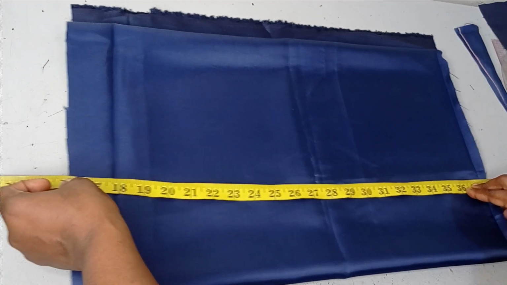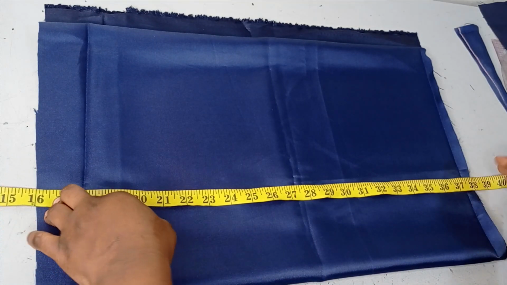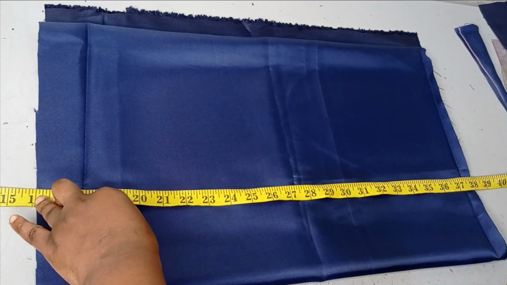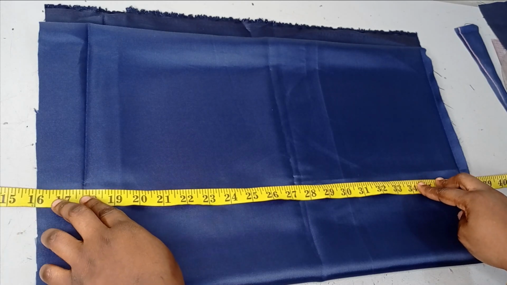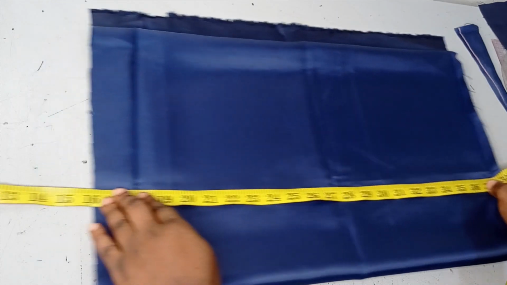Okay, you can measure where you want it to be, but for this lower part you don't want it to be too long because there is no slit on this skirt. So if it's too long, you will not be able to walk freely in it. So from 34 to 36 inches is fine, depending on how tall you are. So you can see what I have here.